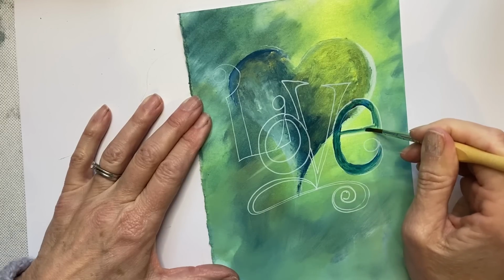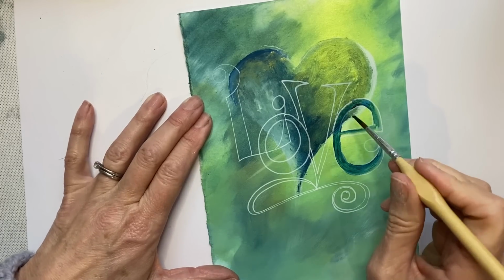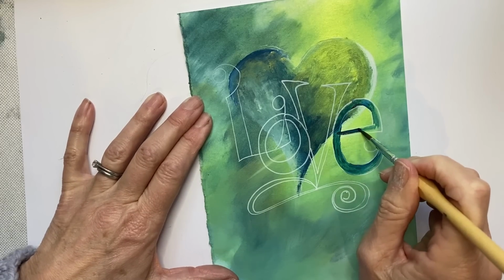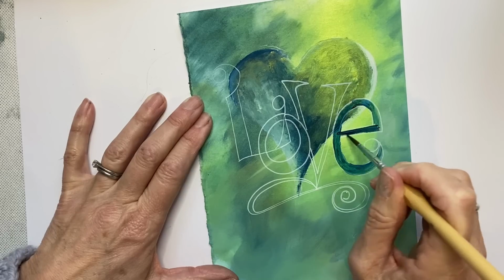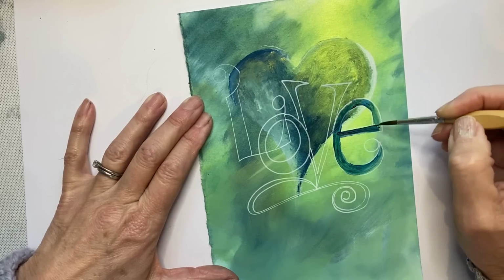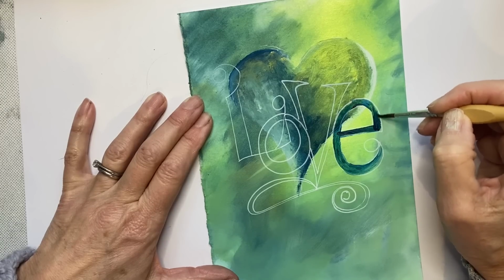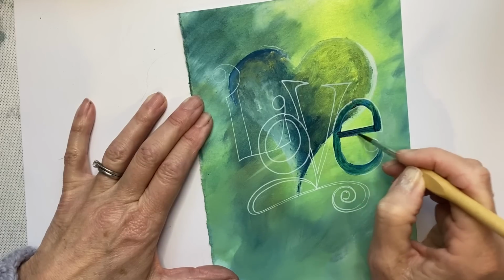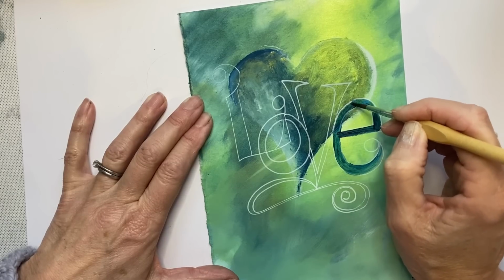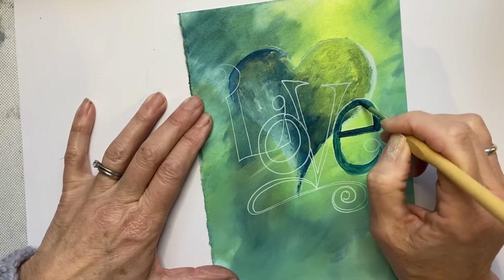Bring it in like that, keeping to these colours for the moment. I like the way the letters are together. I think that works well for me.